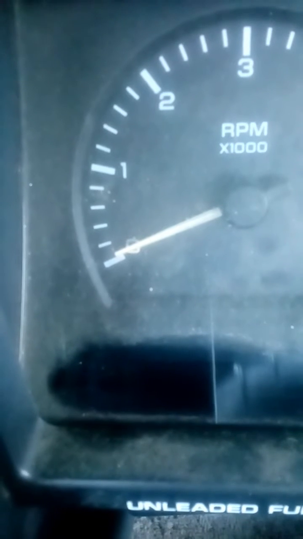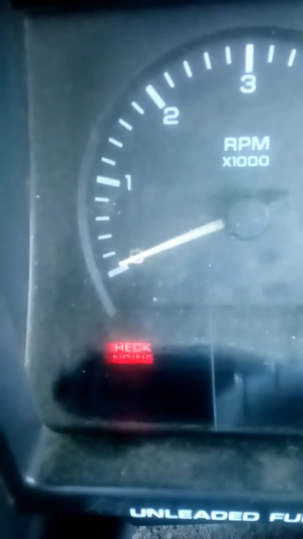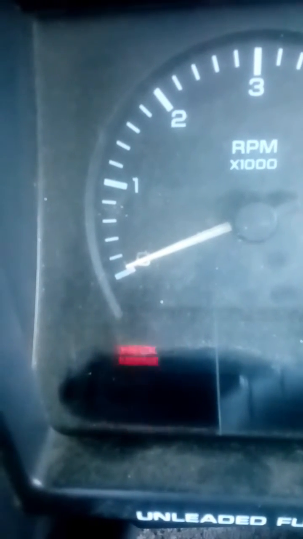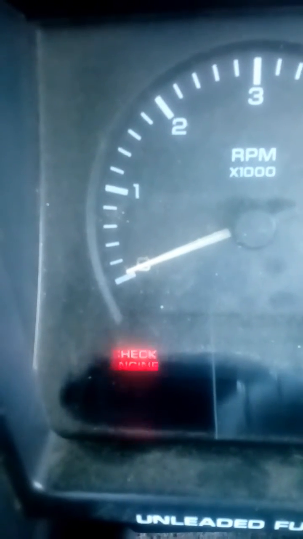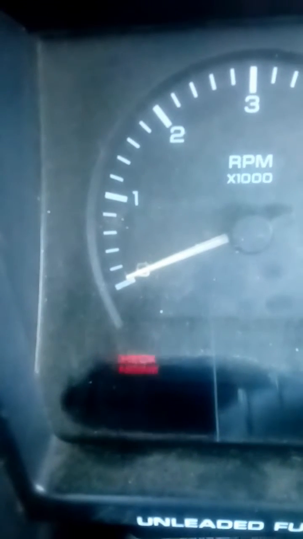When it does, it'll start flashing. When it flashes, write the number of times that it flashes down on a piece of paper. Then when it pauses, stop doing that.